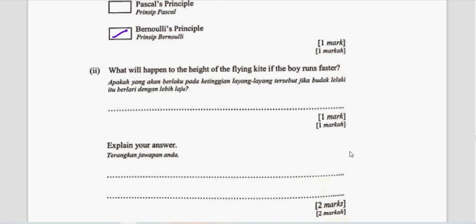So here it should be higher, or the height getting higher. And then the reason is actually due to greater lift force, or you can write greater upward force.